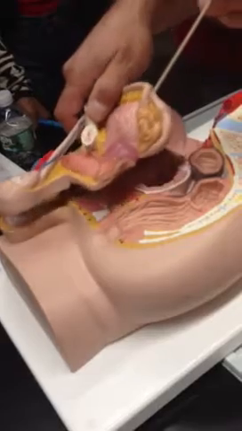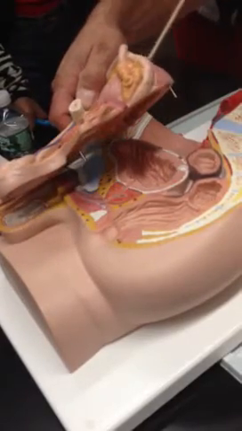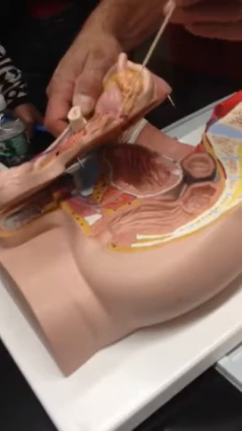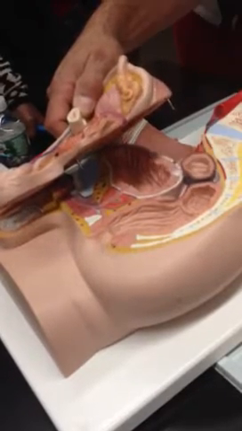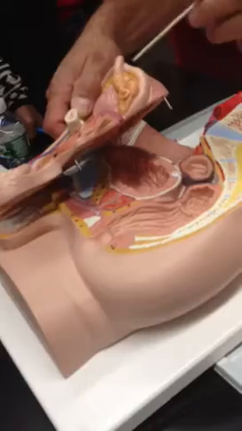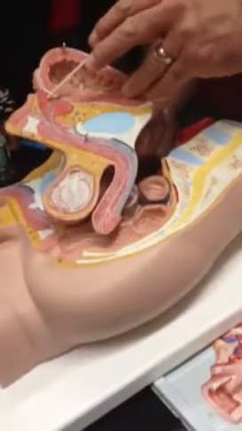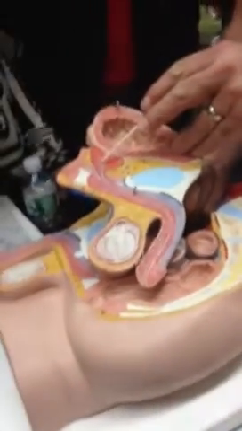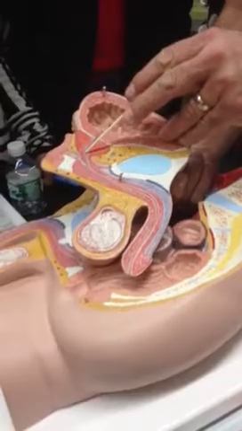I'm just going to rotate this a little bit so you can see the relationship between the vas deferens, the seminal vesicle, and the prostate gland. The seminal vesicle and the prostate gland are all accessory structures of the male reproductive system. I'm going to swing this around so you can see the ejaculatory duct right here inside the prostate gland. That's going to give rise to the prostatic urethra, still inside the prostate.